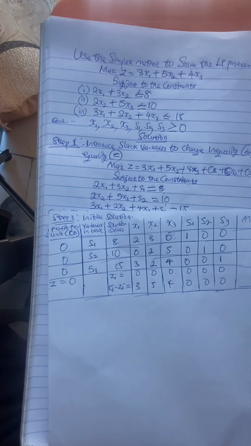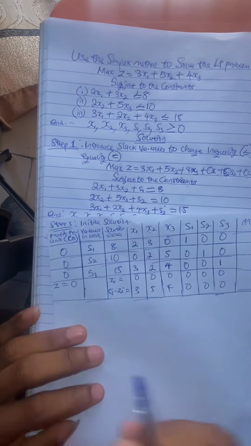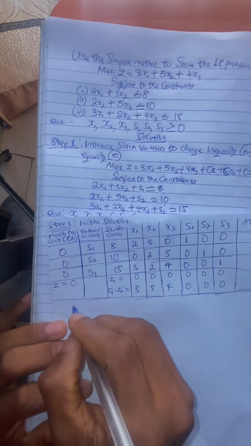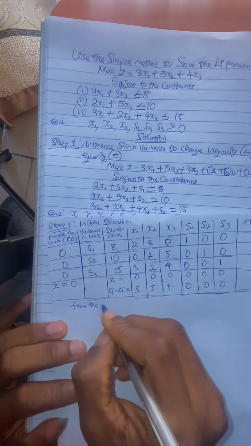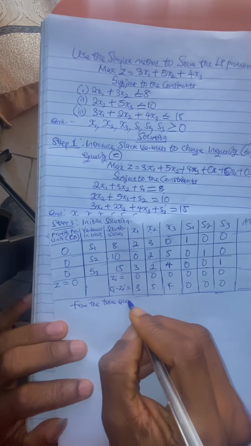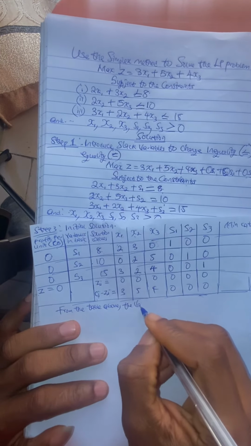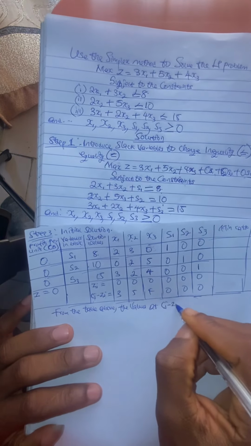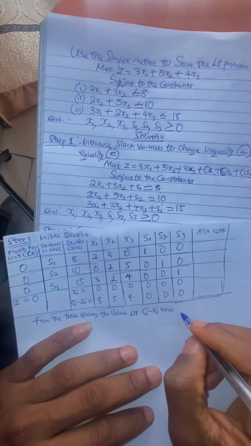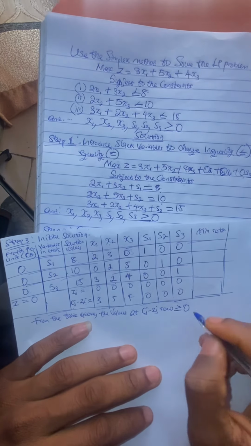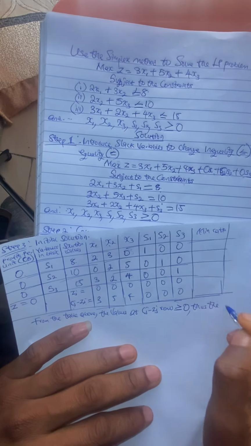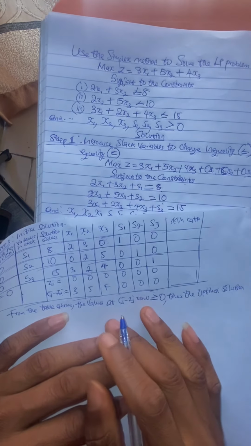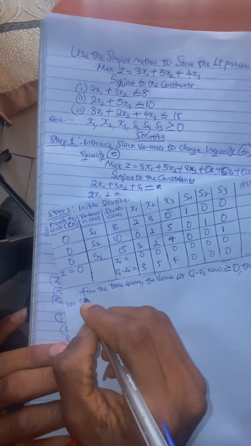So having established your initial solution, the next thing is you pen down a note. You see from the table above, the values at the CJ minus ZJ row are greater than or equal to 0. Thus, the optimal solution has not been met.